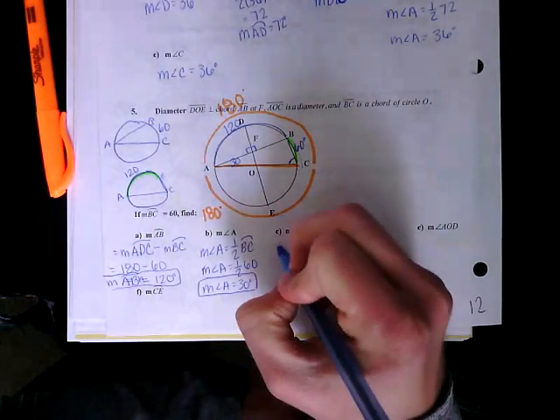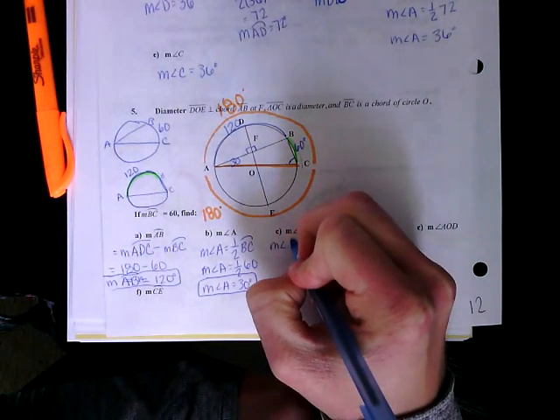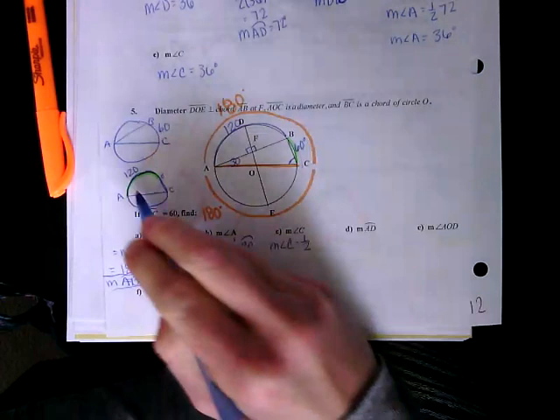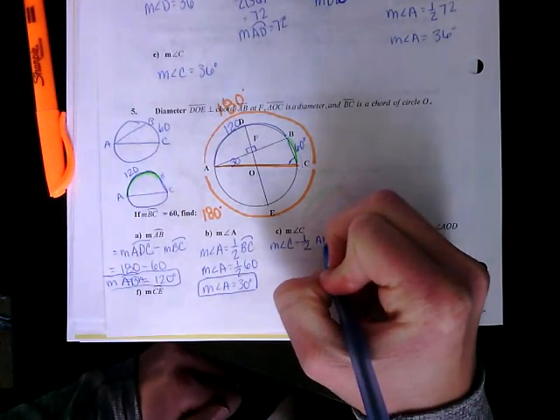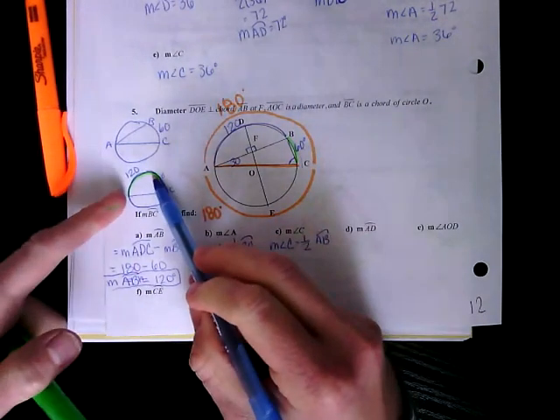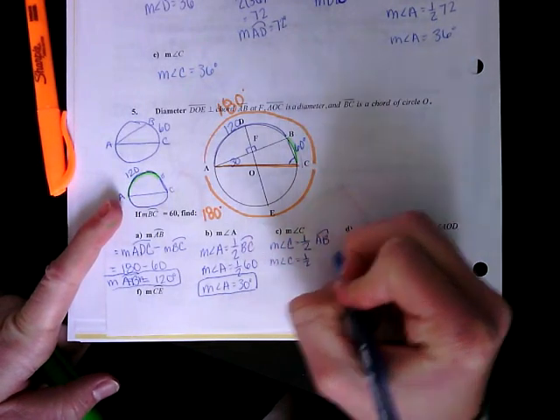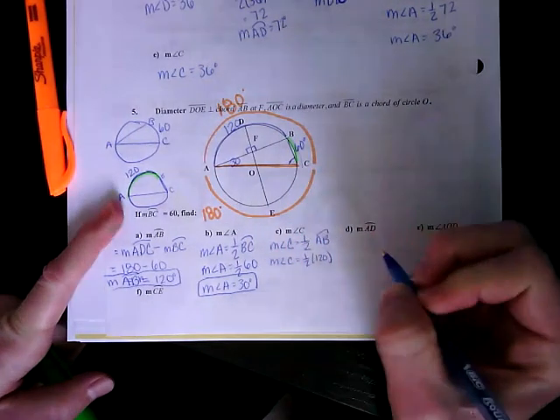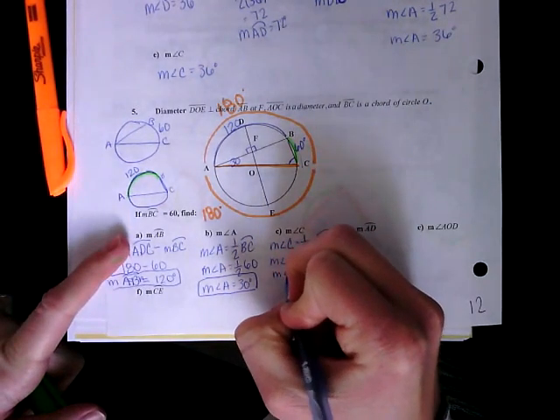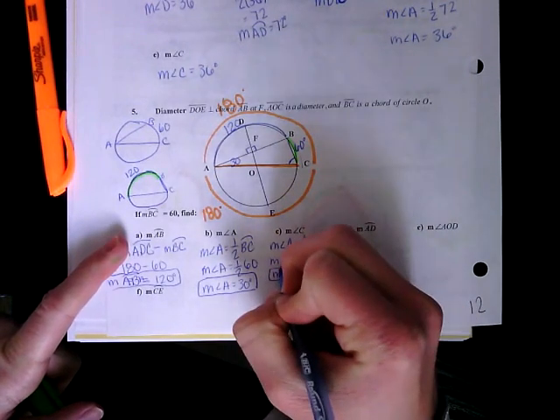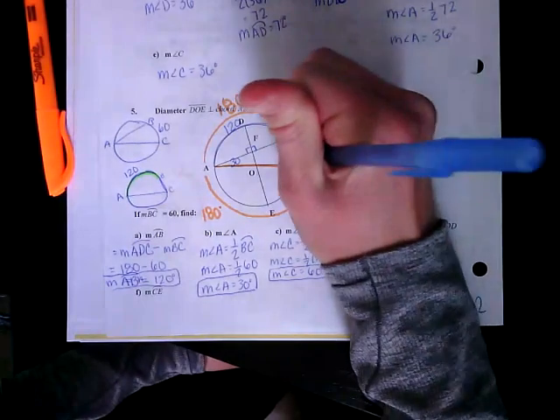So the measure of our inscribed angle C is equal to half its intercepted arc, which is AB. AB, like we just said, is 120. So 1/2 of 120 is 60. So the measure of angle C is equal to 60. So this is 60 here.